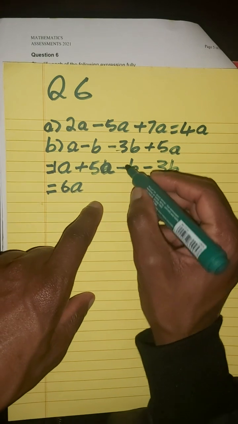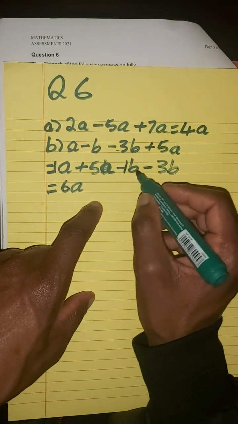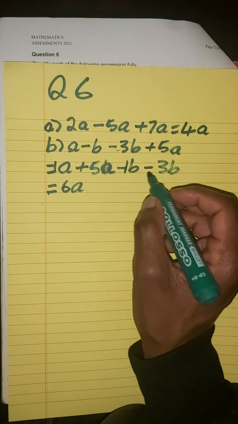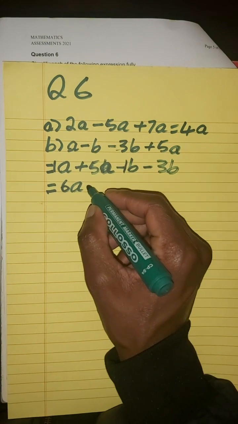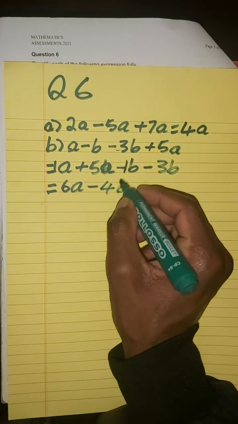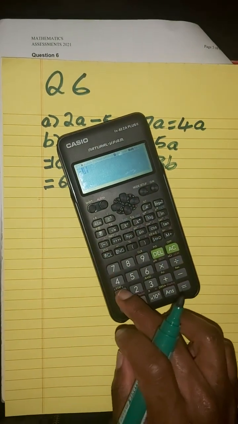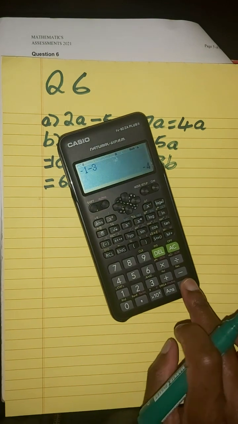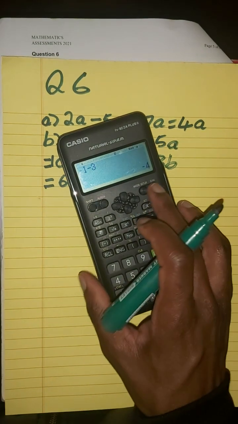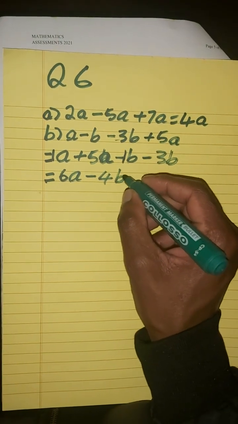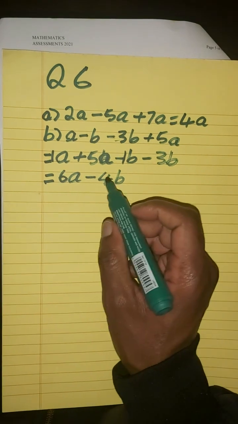Then I come to this side. I know there's a 1 here. So it means I have negative 1b minus 3b. I'm adding these like terms, saying negative 1b minus 3b. I'm going to get a negative 4b. How do I get that? On the calculator, you simply say minus 1 minus 3 and you get a negative 4b. Do you see that? Of course, on the calculator, you can't punch the variable or alphabet, but this is how you would solve this particular problem. Let's look at another one.